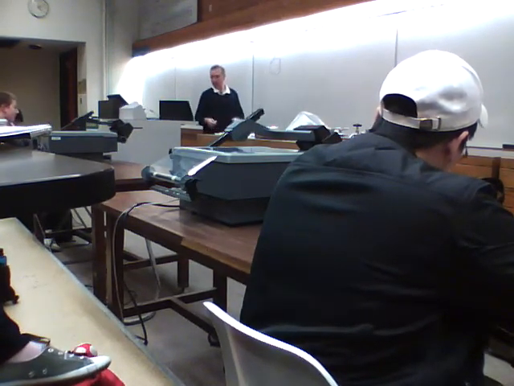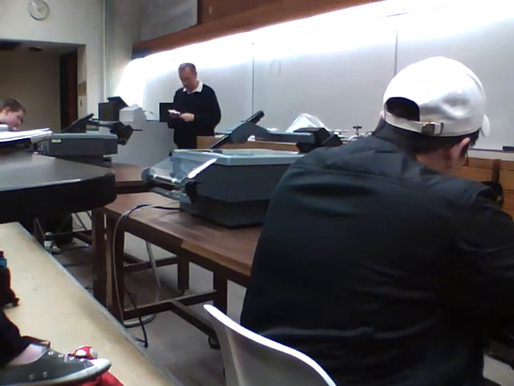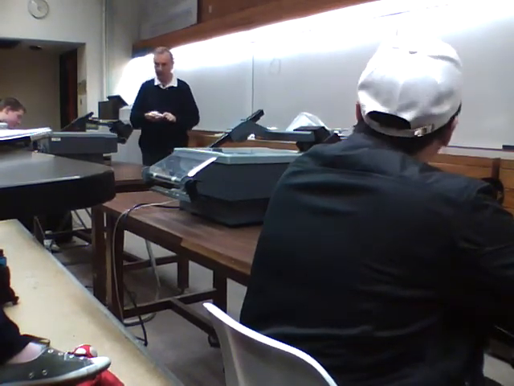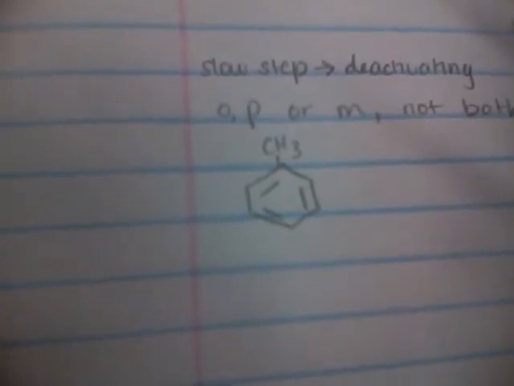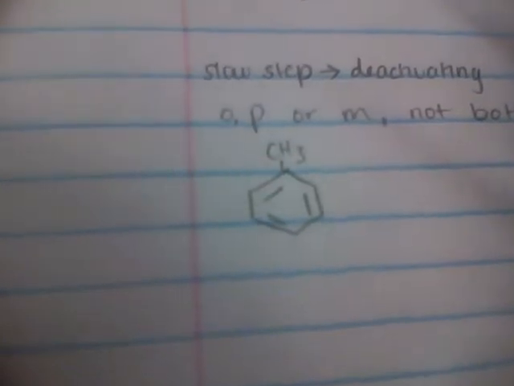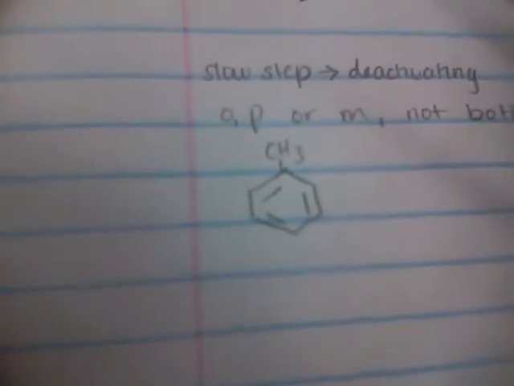I will put a simple alkyl group on the benzene ring. The simplest alkyl group is the methyl group. And now I want to explain two things. Why is the alkyl group activating? And why is it that the next electrophilic aromatic substitution will go into the ortho and the para positions?